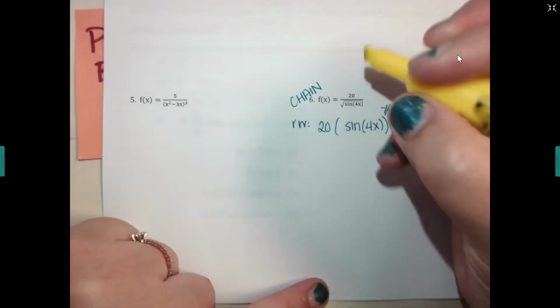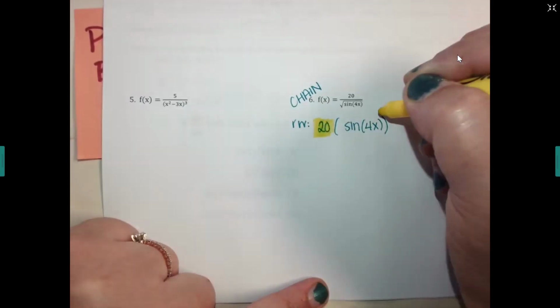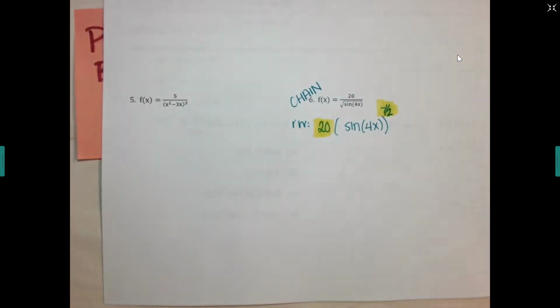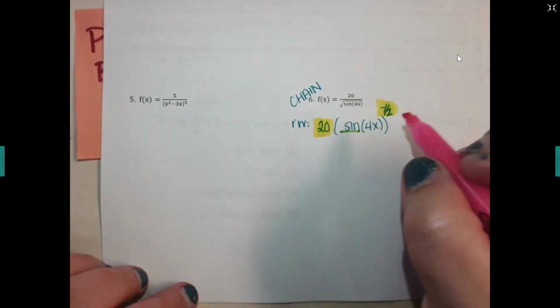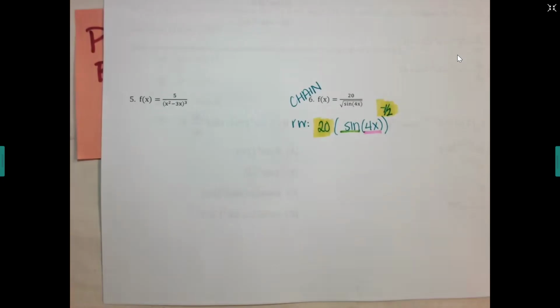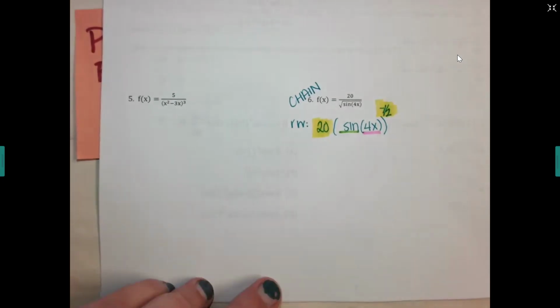Yes, so this is the outside layer, the 20 and the power. What's the next layer? The sine. And then what's the next layer after that? The 4x. So let's take the derivative. We're doing yellow first, then green, then pink. Here we go. Negative 1/2 times 20 is what?